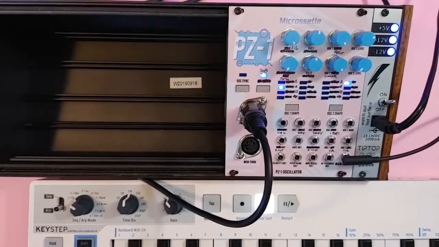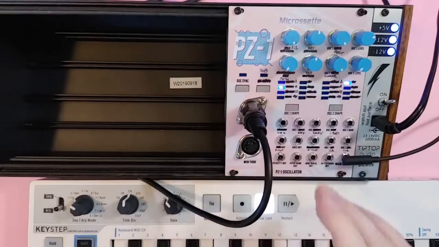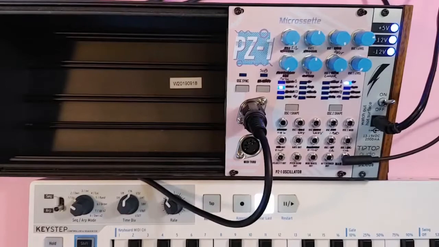The sub-octave itself is a triangle wave, just an octave below the pitch that you're playing. Let's add in the second oscillator now.